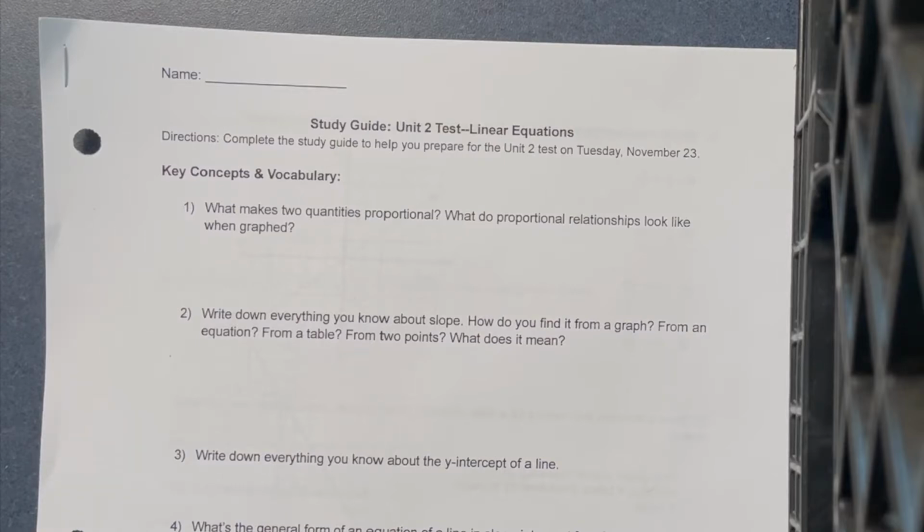So the tests for Unit 2 will be very similar to the study guide. So if we can understand and know everything in the study guide, you should be in great shape for the test. So the first 4 questions just ask us to talk about all the key concepts that we've learned in this unit that I expect you to know and understand on the test.